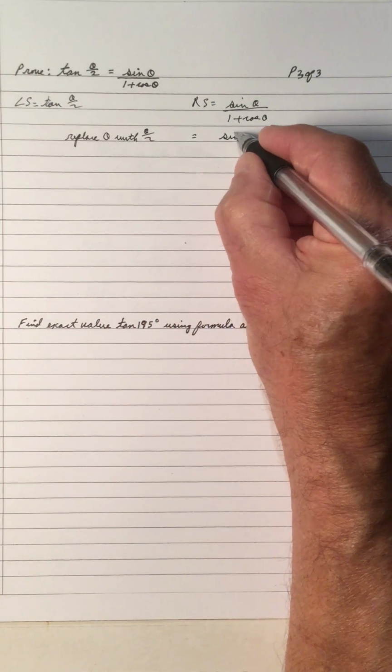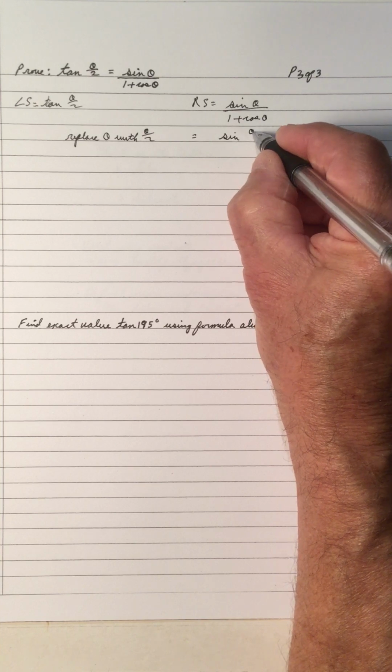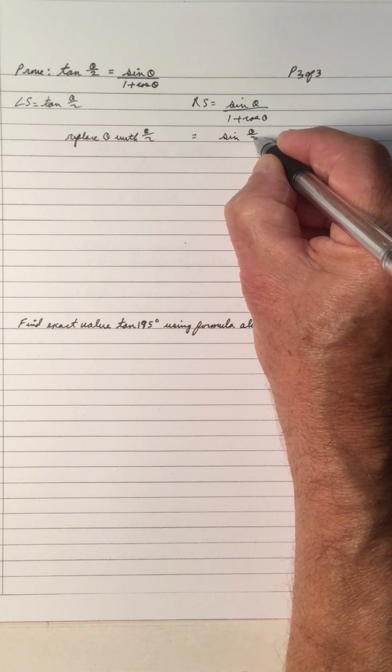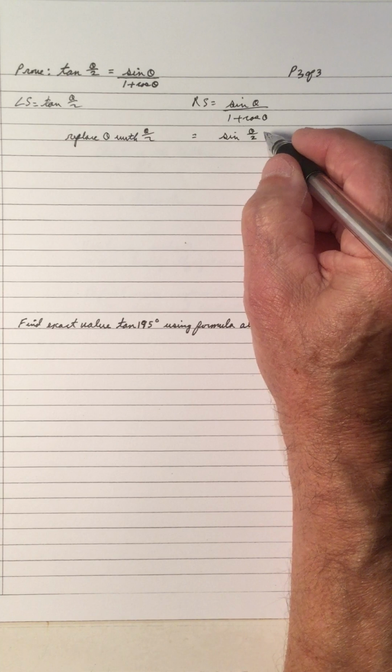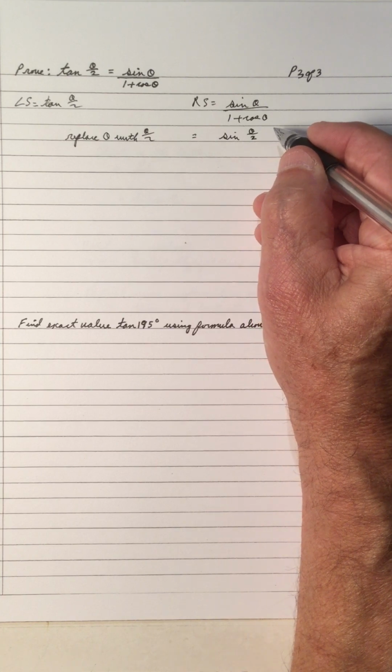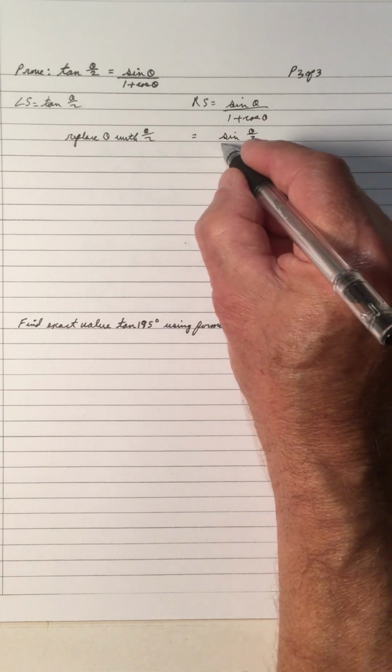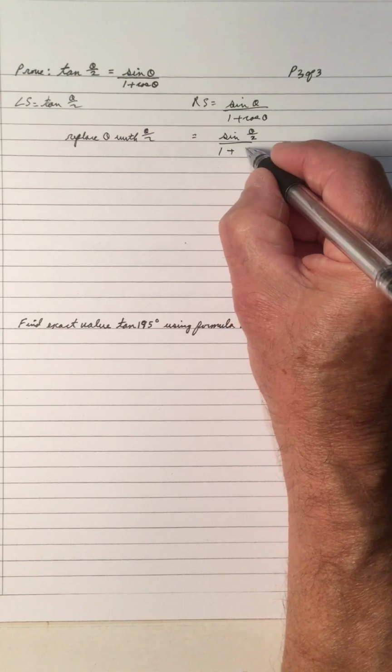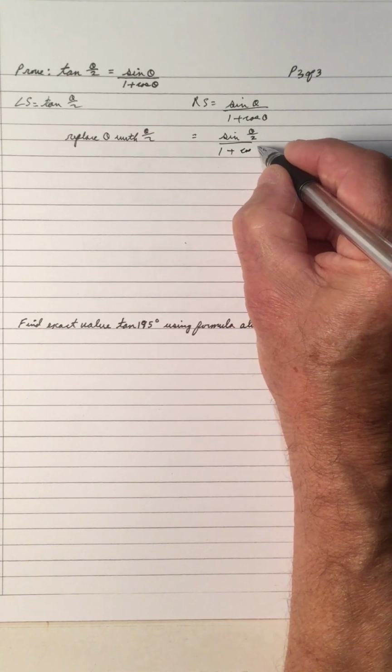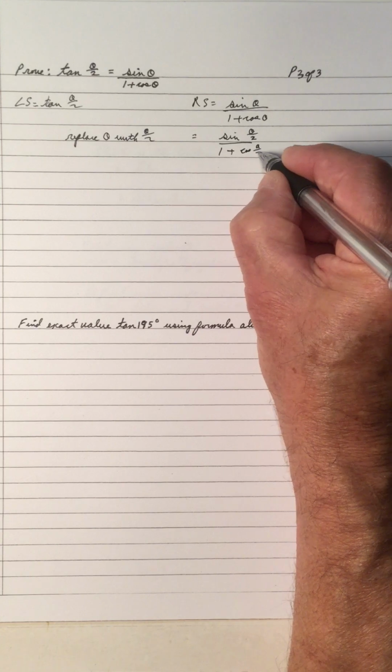So sine of theta over 2 is over 1 plus cos of theta over 2.